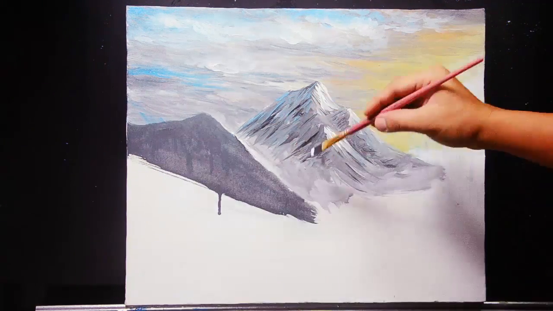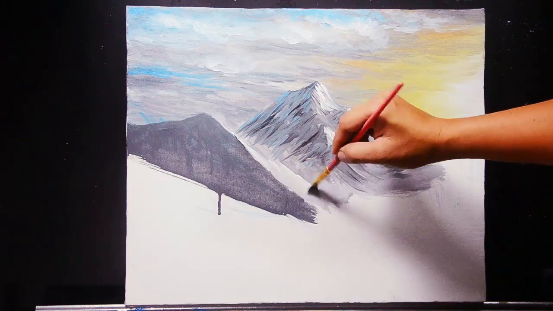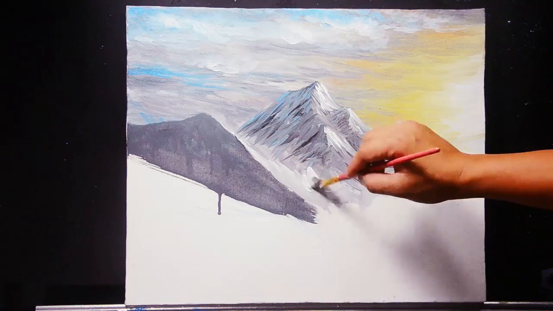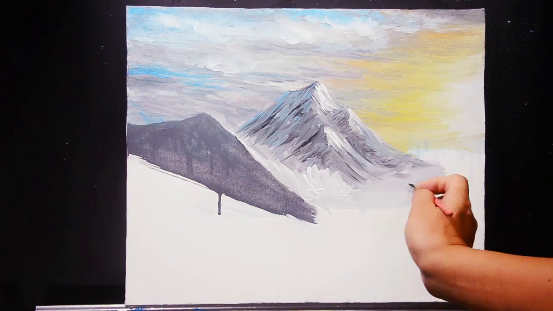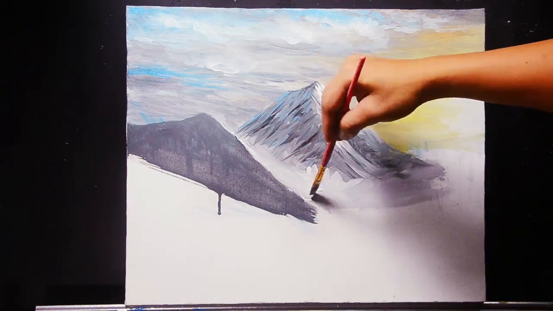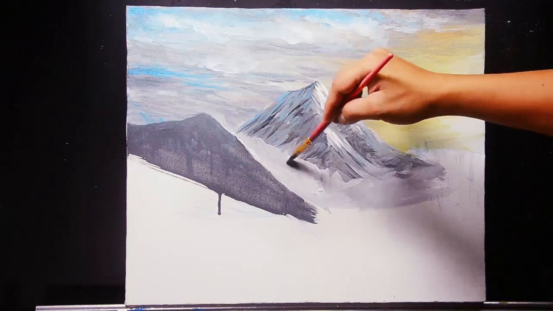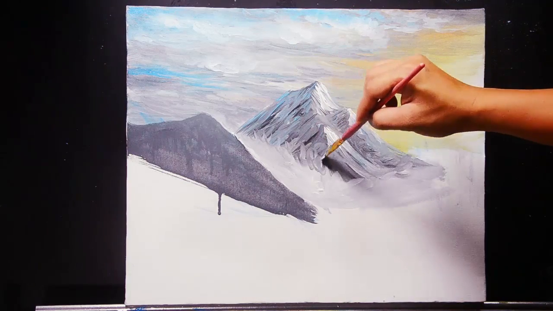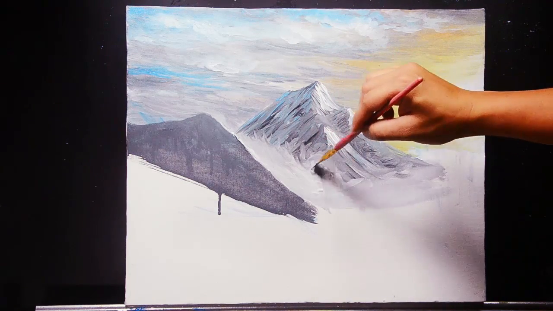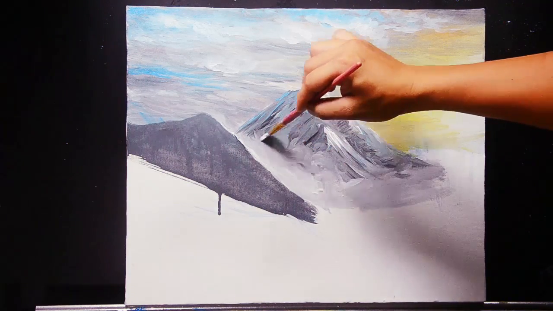Then I'm going to paint directly the titanium white for more fog effects to this area. Just blend this color also, and you can also use the circular type of brush strokes to blend this color so that it will look like a fog.